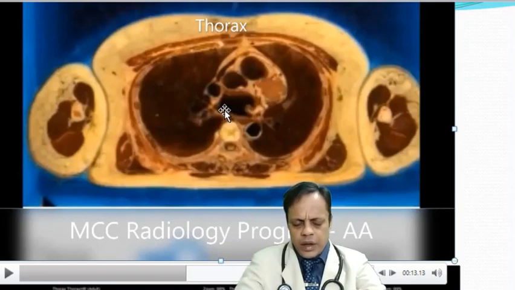You can see, I just told you, the left atrium, the ascending aorta, and this is the descending aorta. Here you might not appreciate it well, but here you will find the esophagus. So let us proceed further.